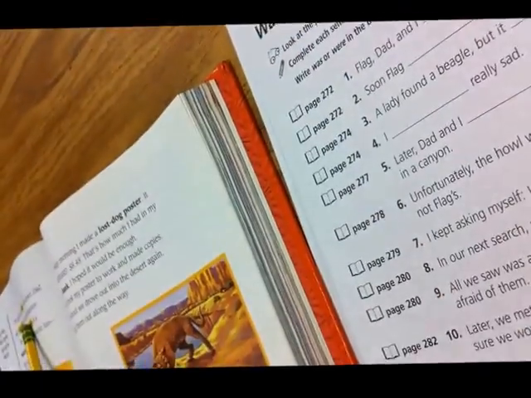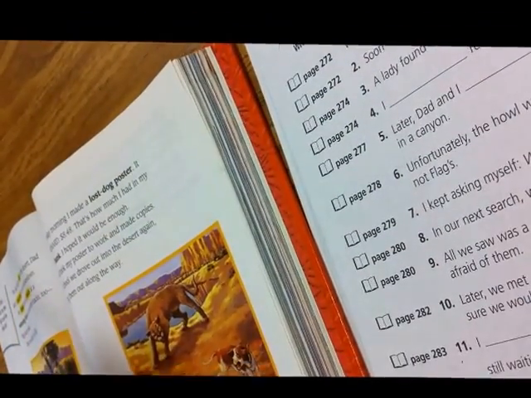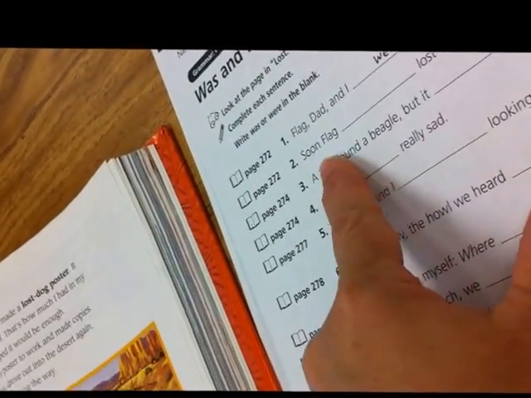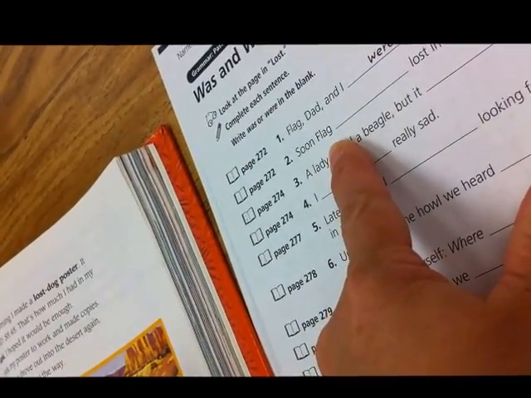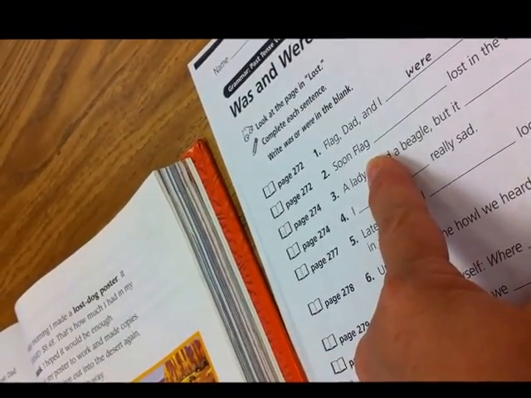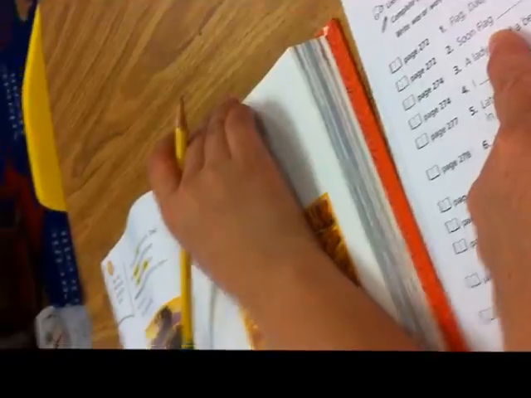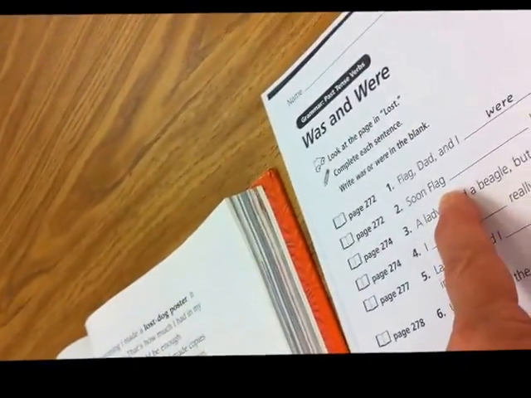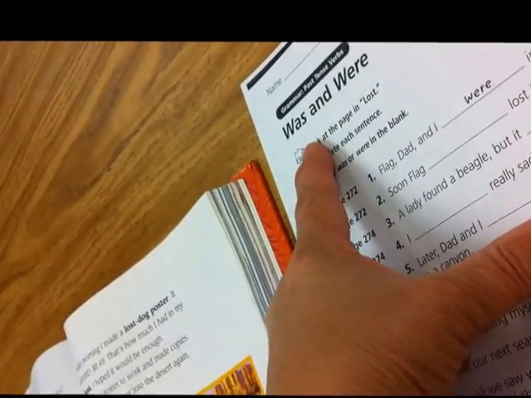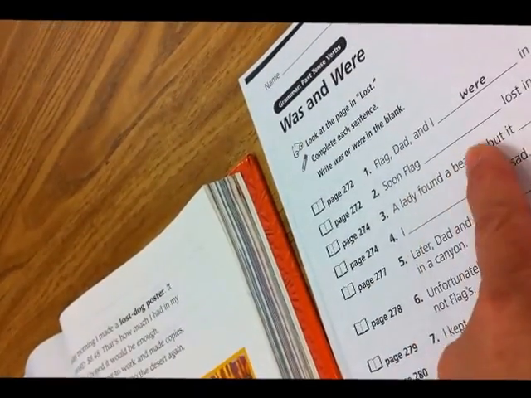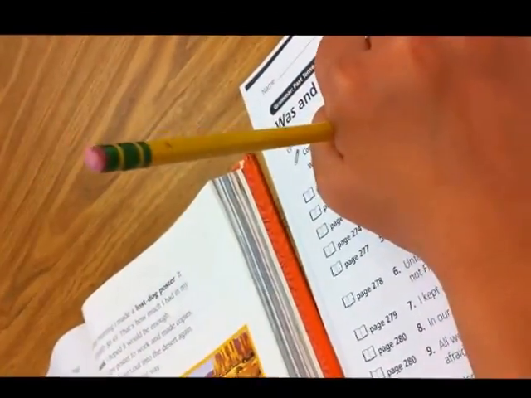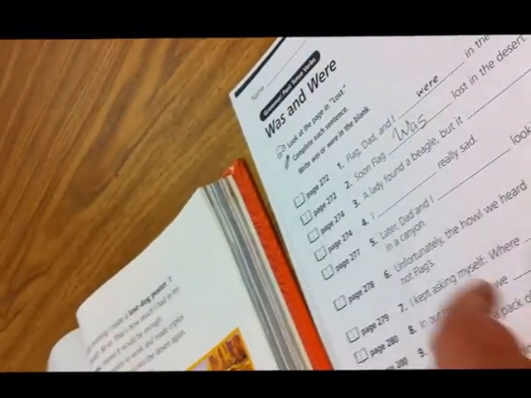Remember what I said, was you use when you're talking about one thing, and were is when you're talking about more than one. So here is our subject, one or more. Soon Flag, which is one. Flag is one, right? So you would use was. Soon, Flag was lost in the desert. Okay? Good. All right, now you try number 3.